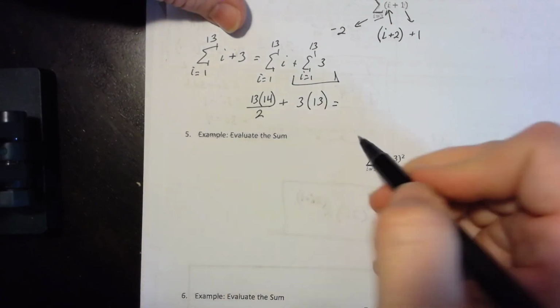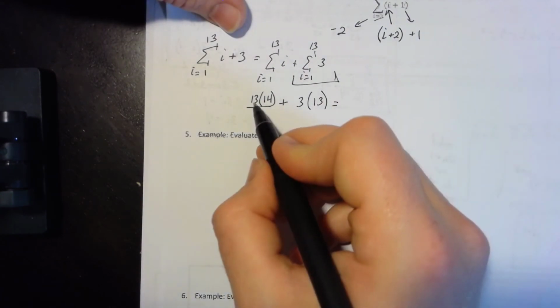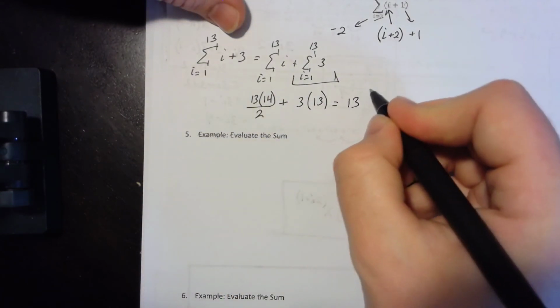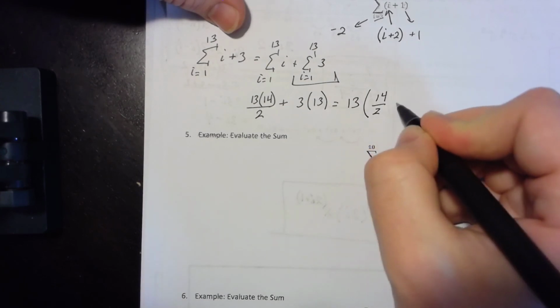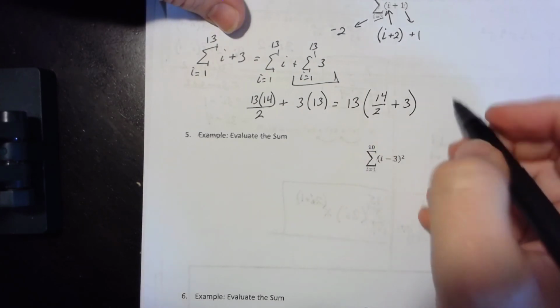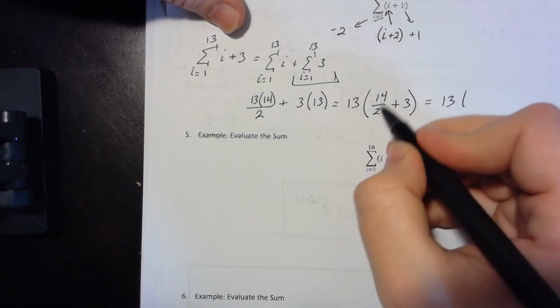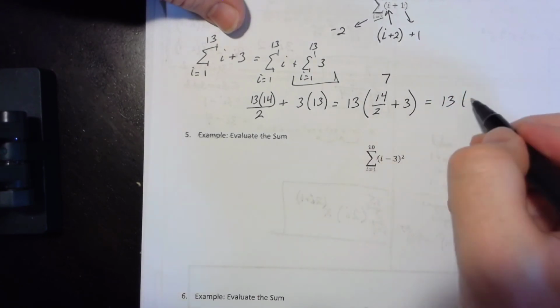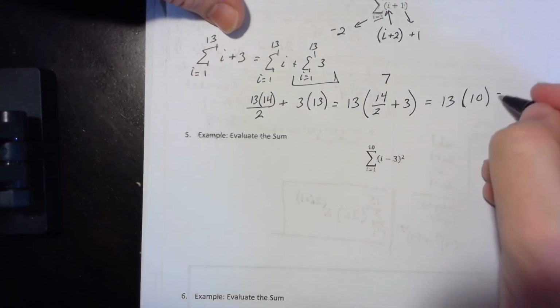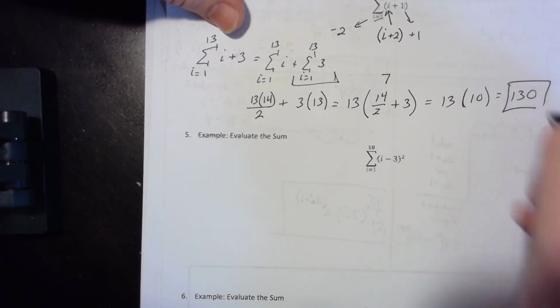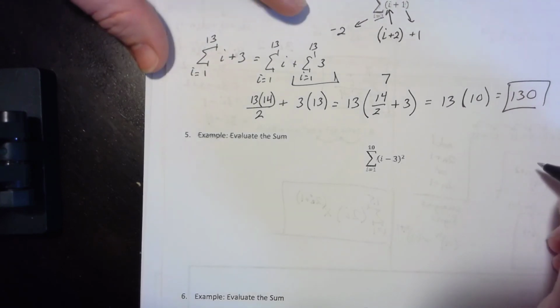Now, again, we can try and multiply this stuff out, but I'm going to get lazy. There's a 13 here. There's a 13 here. Let me factor out a 13 and get 14 over 2, which is 7, plus 3. Well, that's real easy. That's 13 times, again, 14 over 2 is 7. 7 plus 3 is 10. So it's 13 times 10, which is 130. Again, we can do all of this math without any calculator.